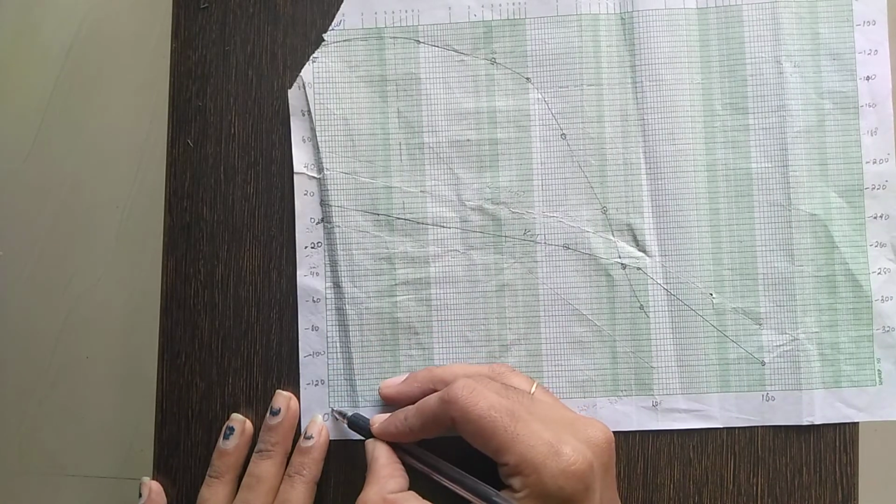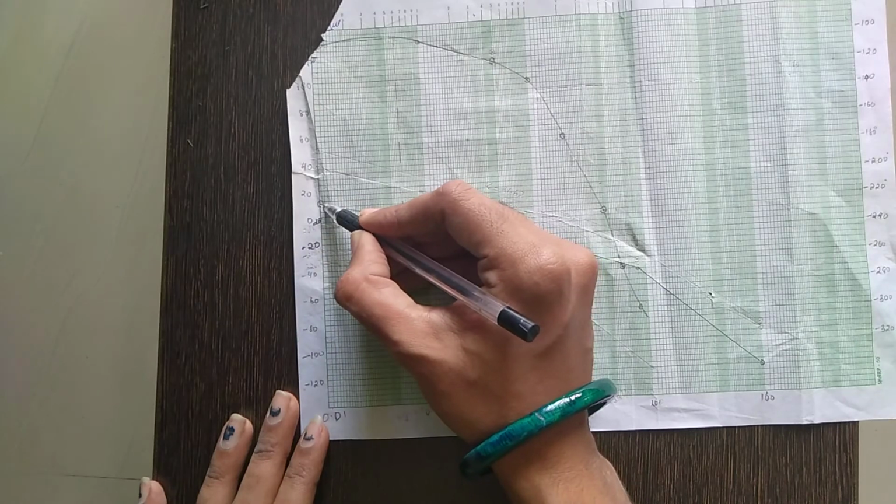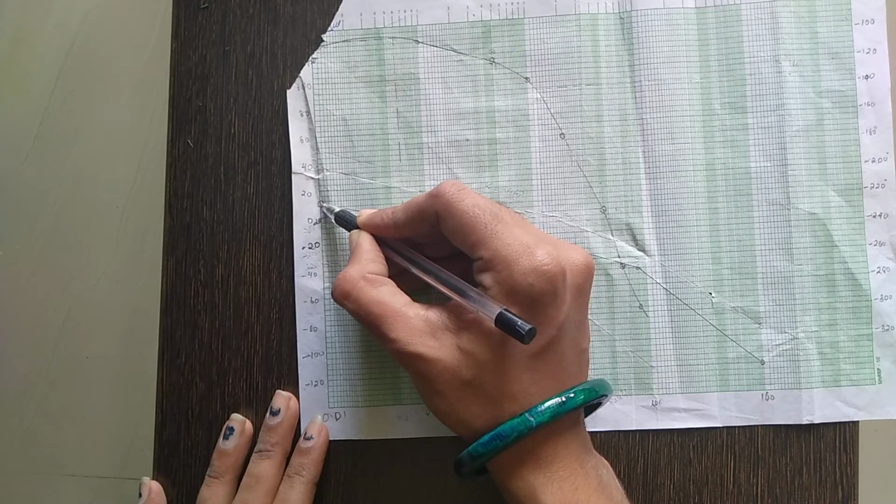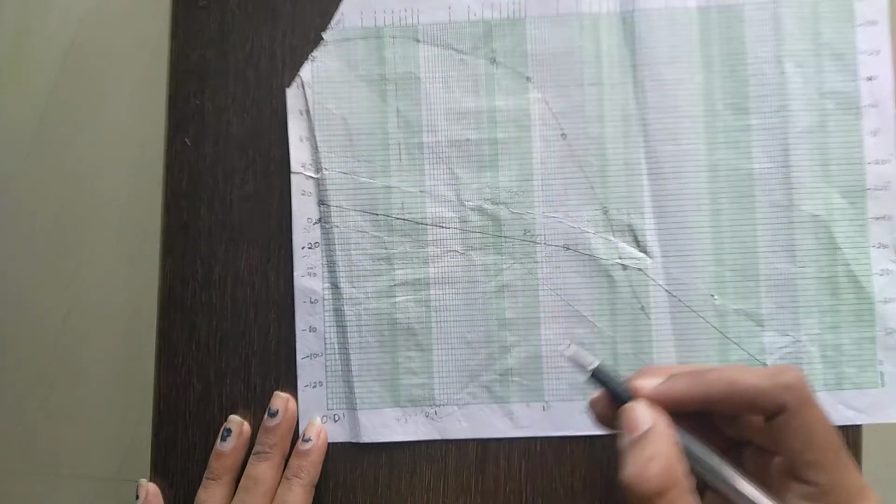So at omega equal to 0.01, we got the magnitude of g of j omega equal to 15.97 dB. That is the first point. Next, at omega c1 equal to 2.